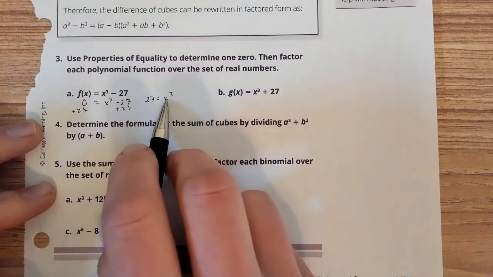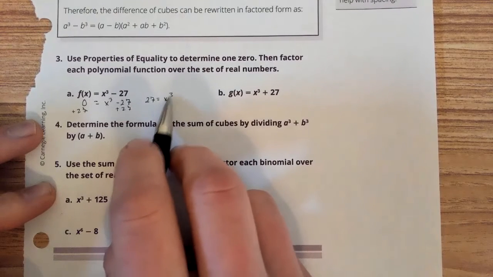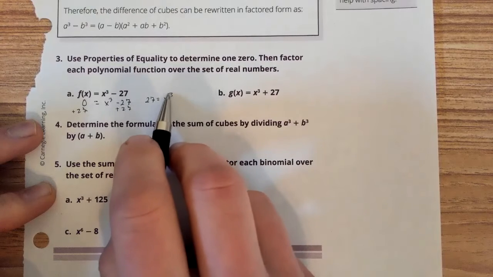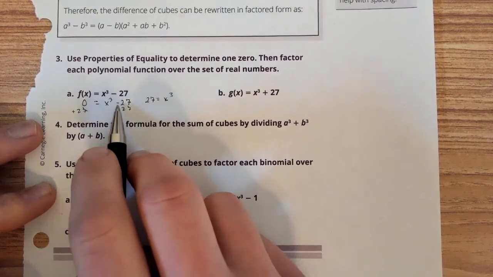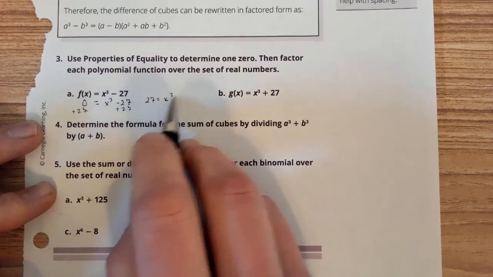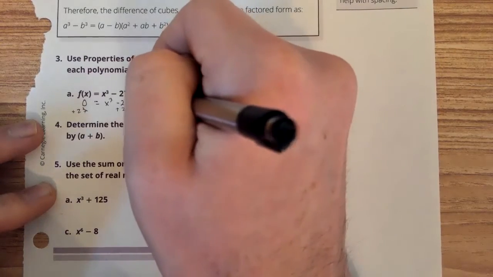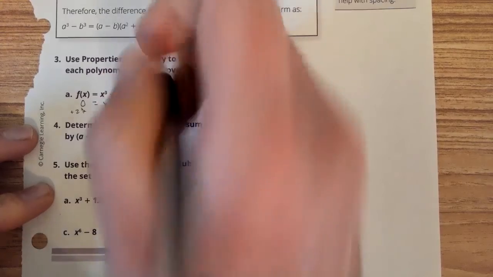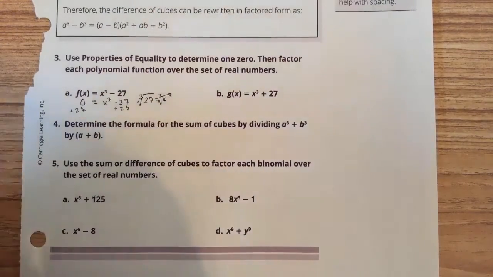Now, when you need to get rid of an exponent, the opposite is taking the root of that exponent. So to cancel this out, you know how the opposite of subtracting was addition? To cancel out this cubed exponent, we're going to take the cubed root. And it's algebra, so I need to take the cubed root of this side of the equation.